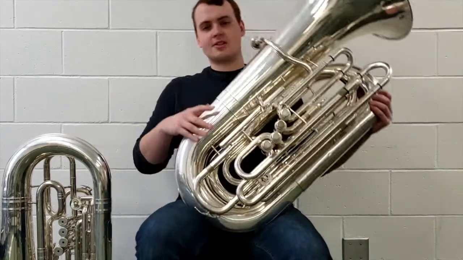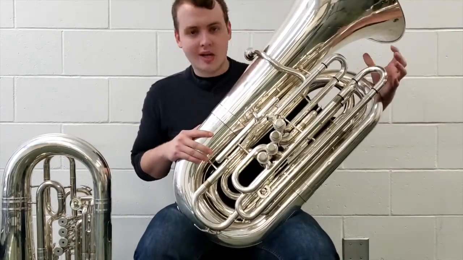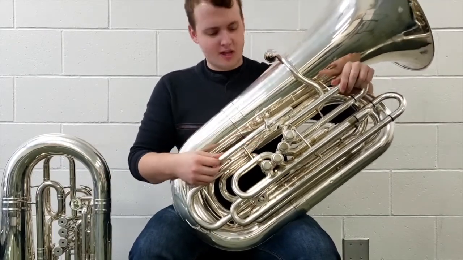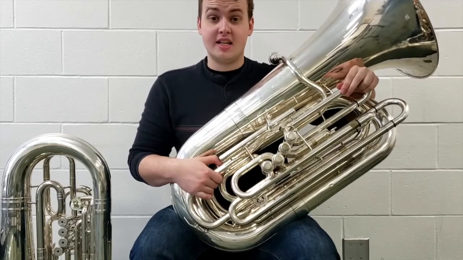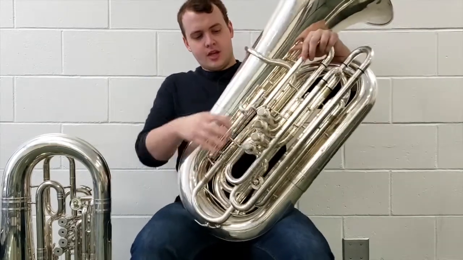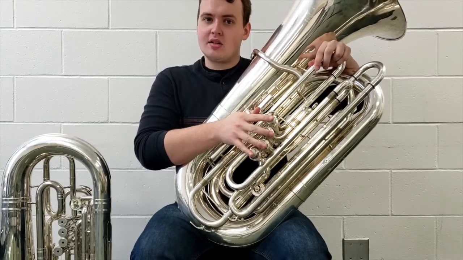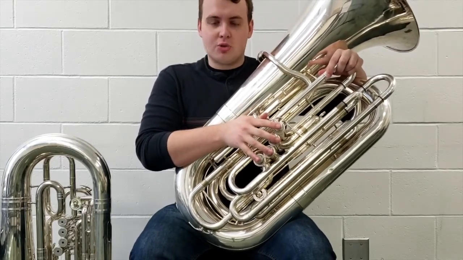To cover some of the basics, you can tell this instrument is quite large already. It is the largest instrument in the brass family, as well as one of the lowest instruments you will hear in the orchestra. It is a valve instrument, meaning that moving valves make the instrument shorter or longer depending on which notes you want to play.